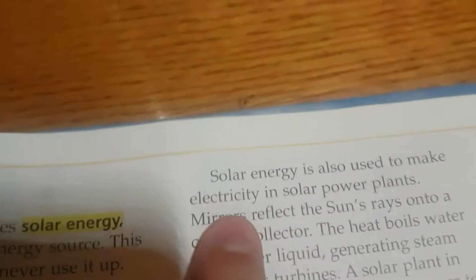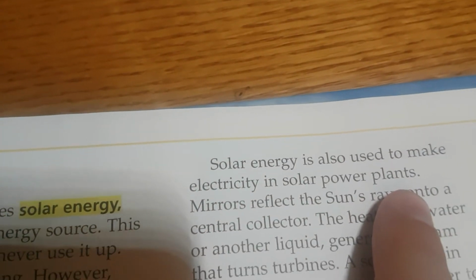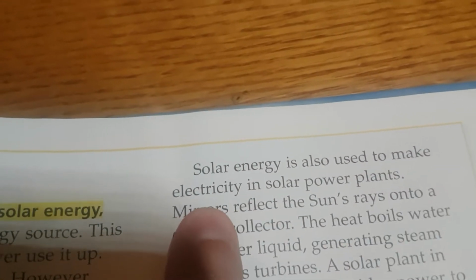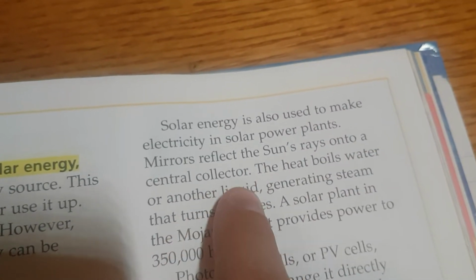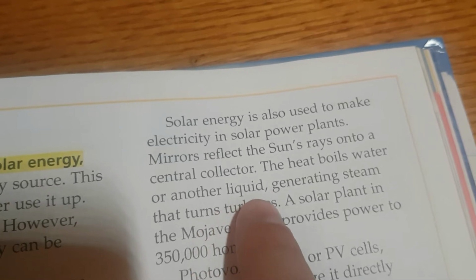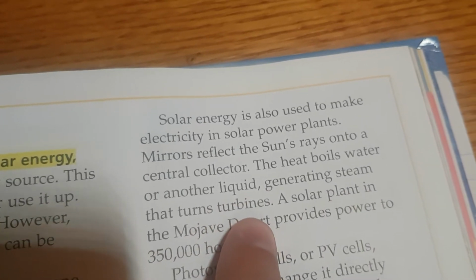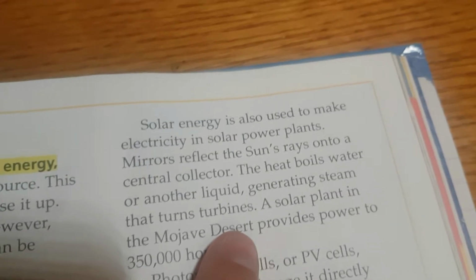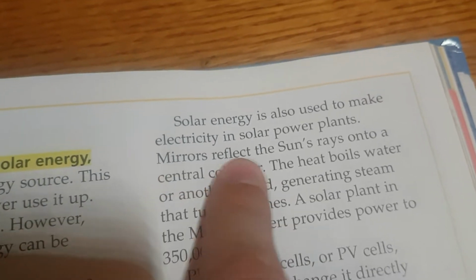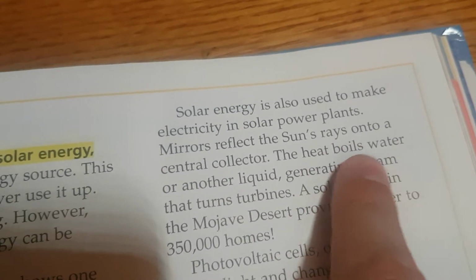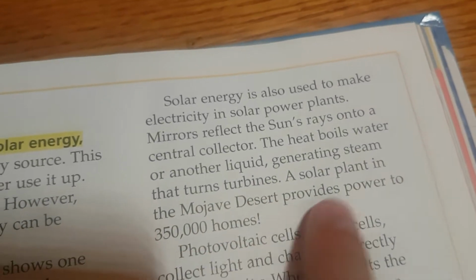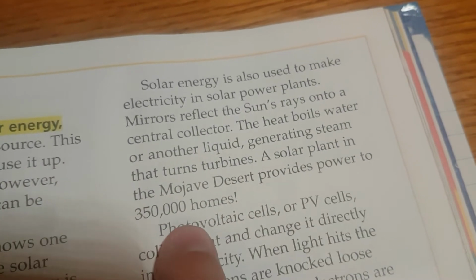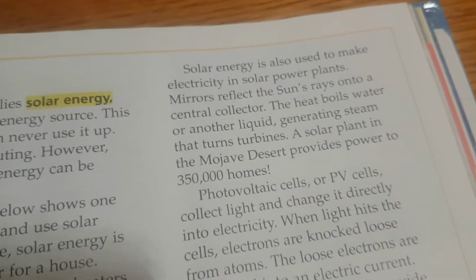Solar energy is also used to make electricity in solar power plants. Mirrors reflect the sun's rays onto a central collector. The heat boils water or another liquid, generating steam that turns turbines. Mirrors reflect rays, boil water, steam turns turbines. A solar plant in the Mojave Desert provides power to 350,000 homes.